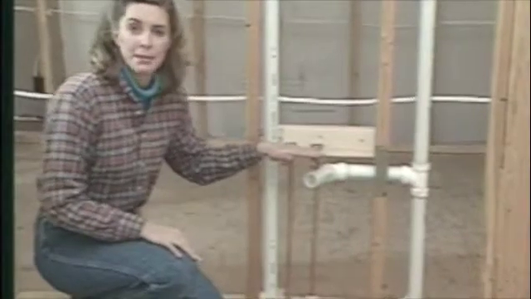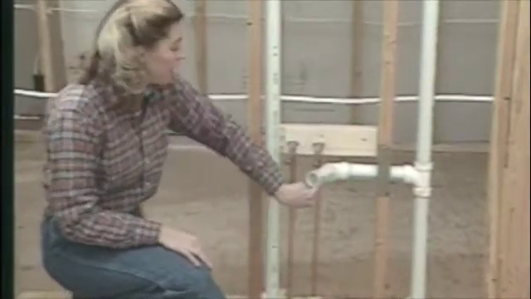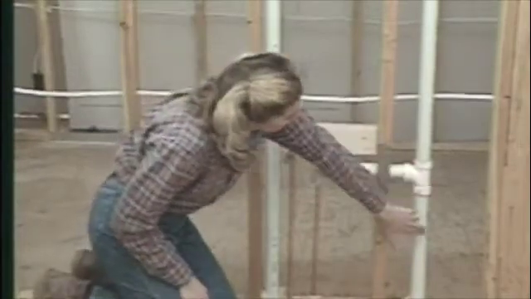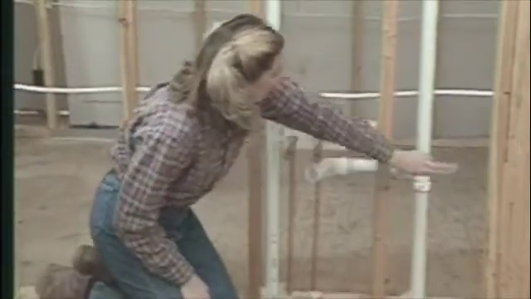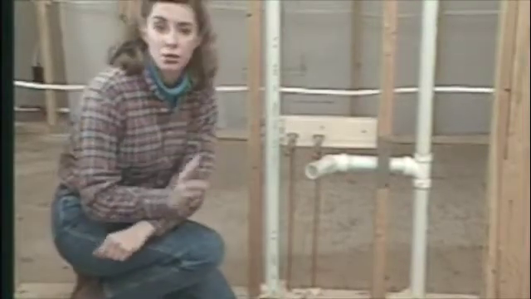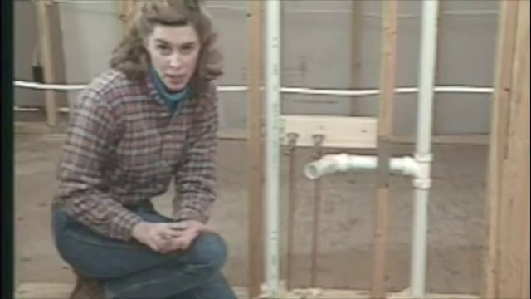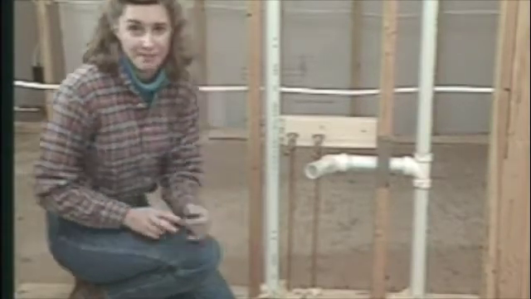The two copper pipes are supply pipes. They bring in the hot and the cold water to the sink. This white pipe is the drain, and it's made out of a rigid plastic called PVC. And the pipe that goes above that is the vent. Now, all these pipes tie into the two basic systems of residential plumbing, the water supply system and the drain waste vent system, also called DWV.